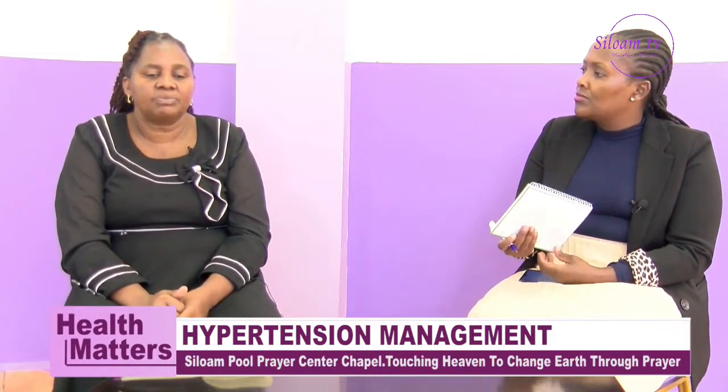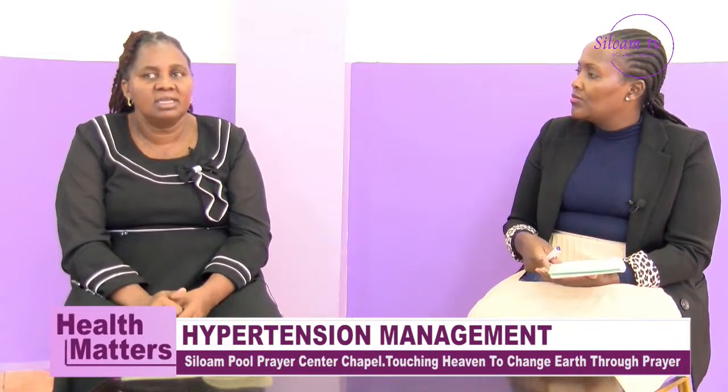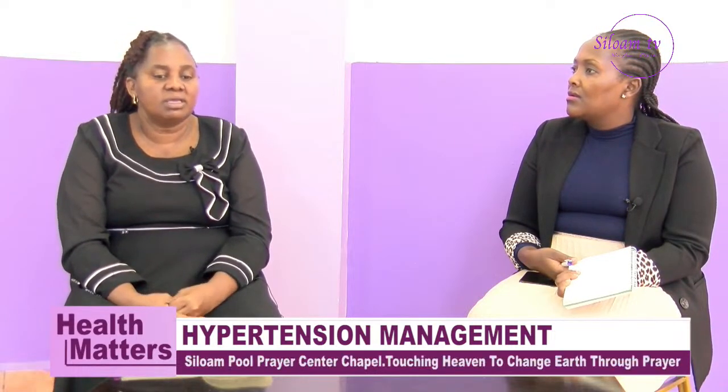The other one is what you call the secondary, caused by modifiable factors, like increased weight. It can be caused by taking too much cholesterol foods, taking alcohol, smoking, or the use of drugs, painkillers or pills that predispose one, and also stress. Those are modifiable factors, and you can work on them and quit getting this condition.